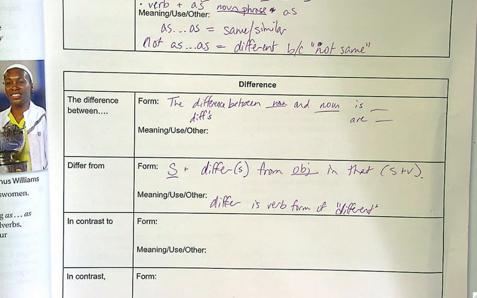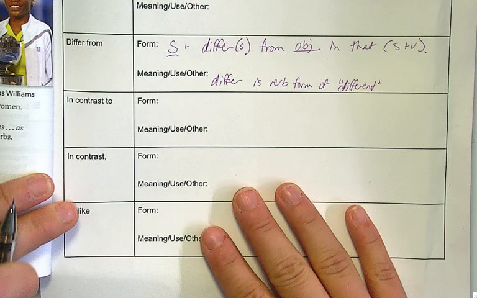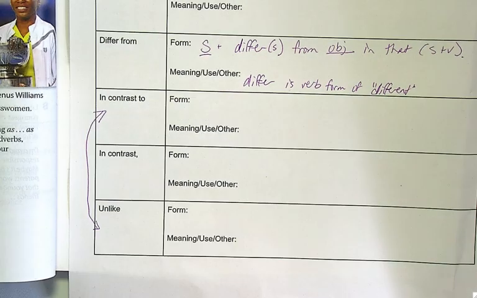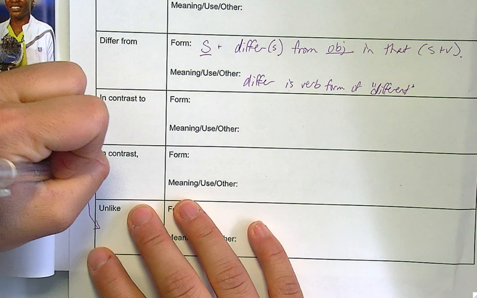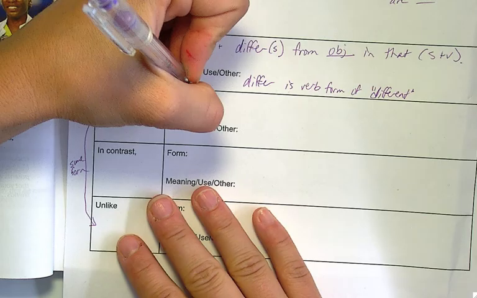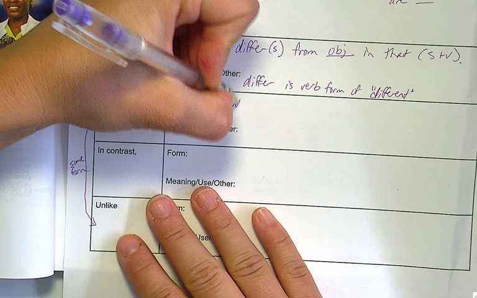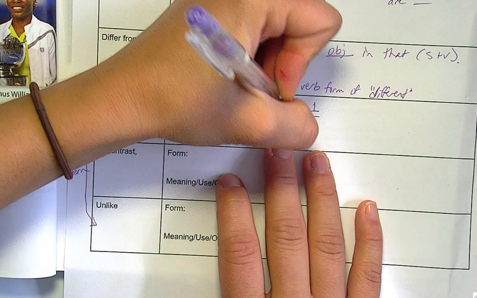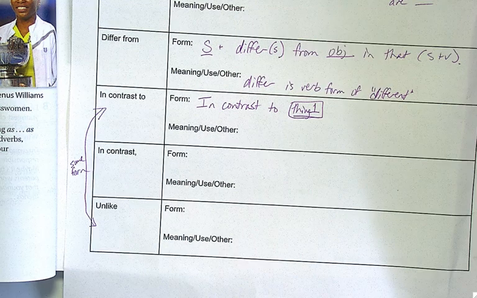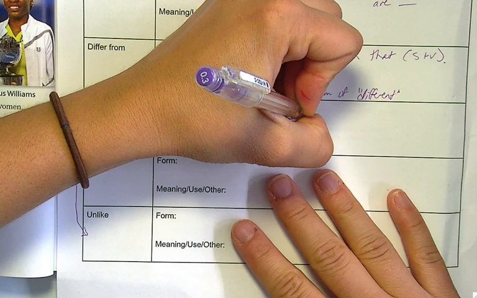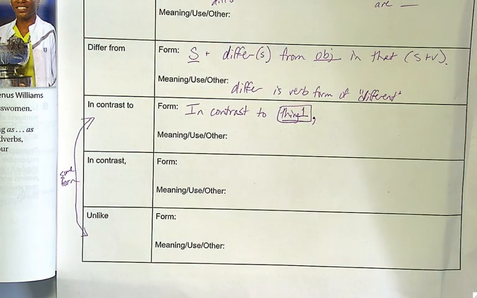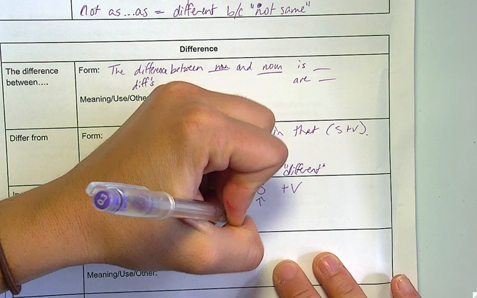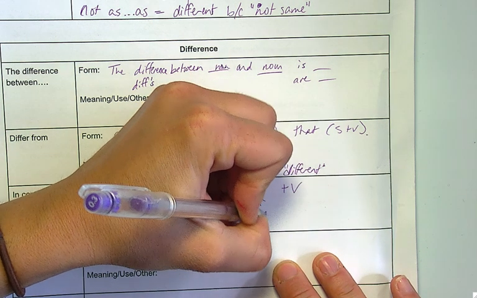All right, in contrast to. In contrast to and unlike, on my notes page, I'm going to make a little arrow here that shows that these two are similar. Same form. In contrast to thing one, whatever your first thing is, comma, and then you've got subject plus verb, and I'm going to make a little note. This needs to be thing two.